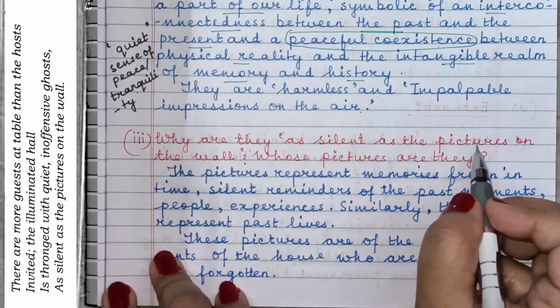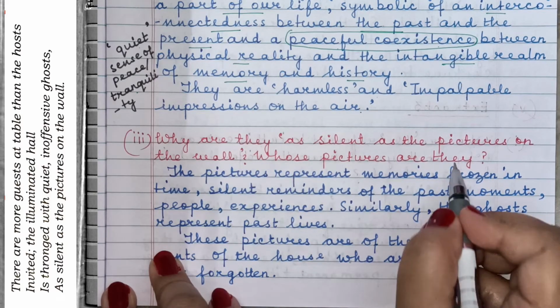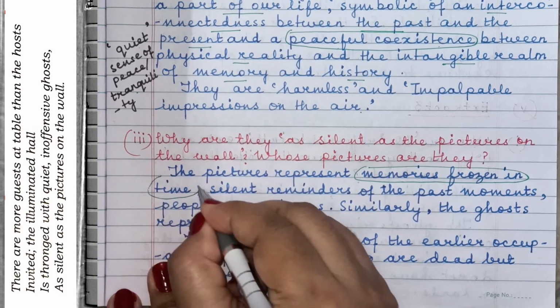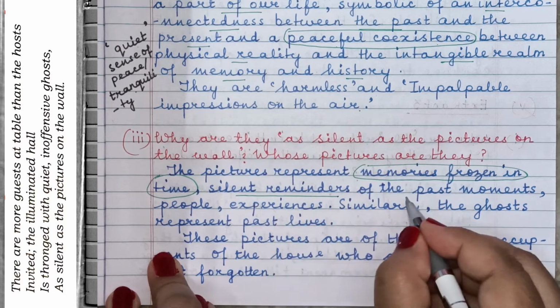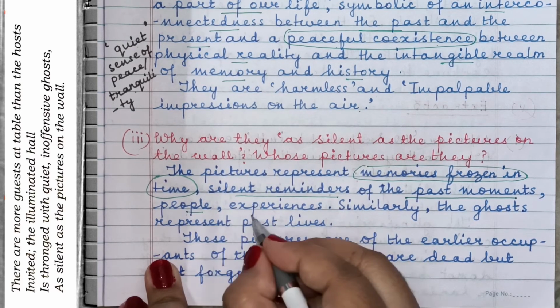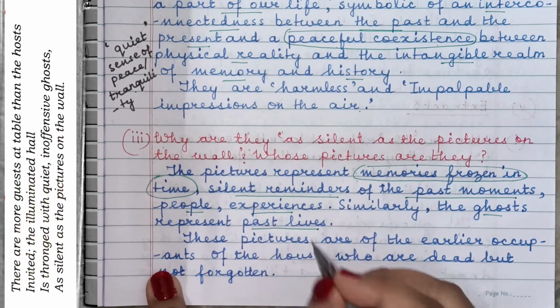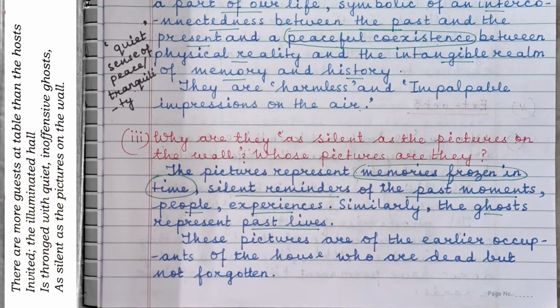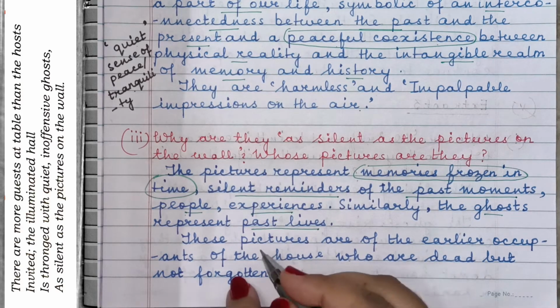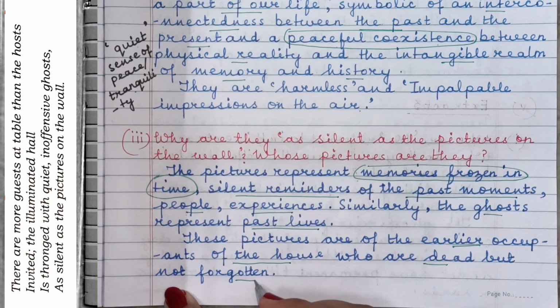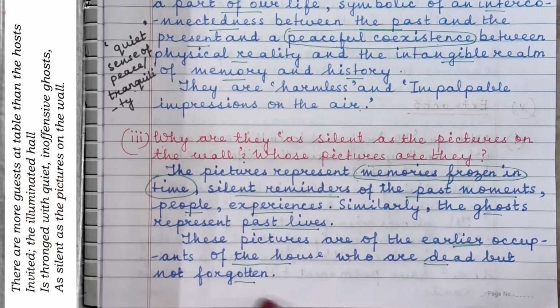Why are they as silent as the pictures on the wall? Whose pictures are they? The pictures represent memories frozen in time. Silent reminders of the past moments people experienced. Similarly, the ghosts also represent past lives. Ghosts are echoes of the past and the pictures are also memories frozen in time. And whose pictures are they? These pictures are of the earlier occupants of the house who are dead but not forgotten. Their pictures hang on the wall.